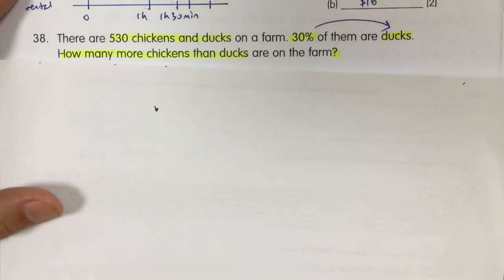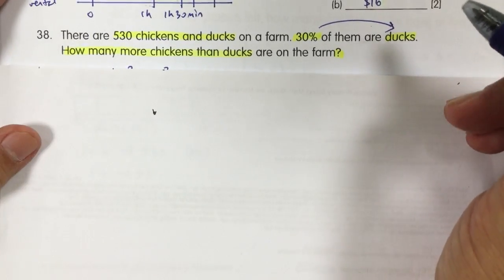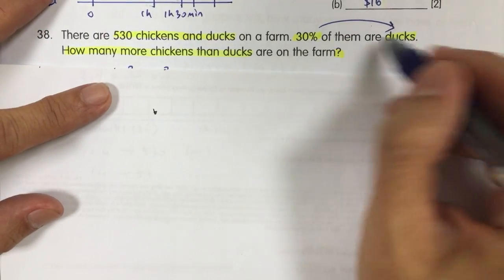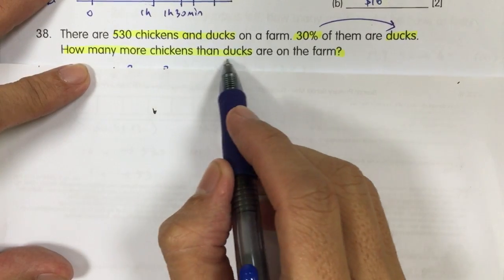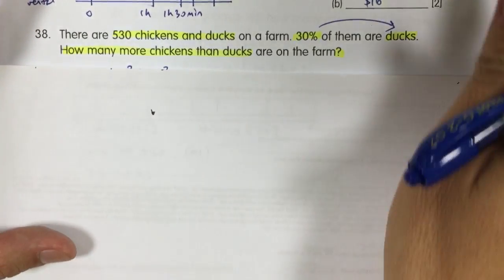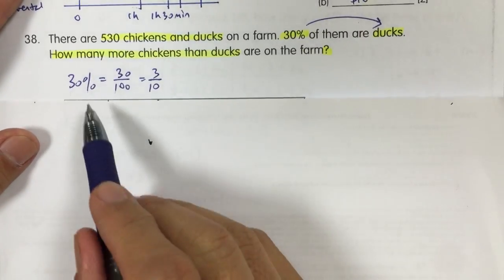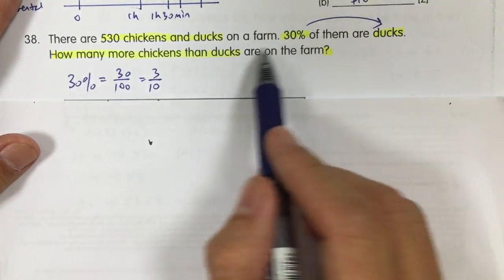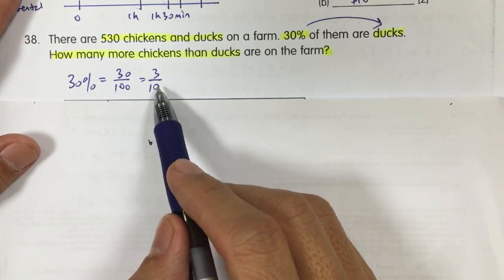Question 38. There are 530 chickens and ducks on the farm. 30% of them are ducks. How many more chickens than ducks are there on the farm? Okay, so I work out 30%. I use fraction to work out. 30% is 30 over 100, 3 over 10.